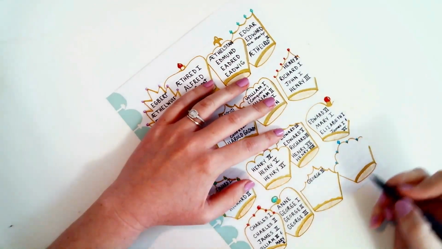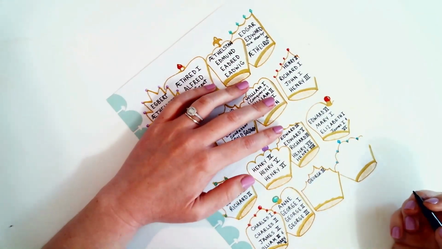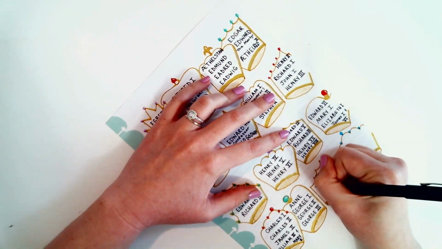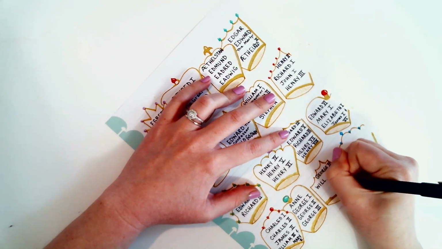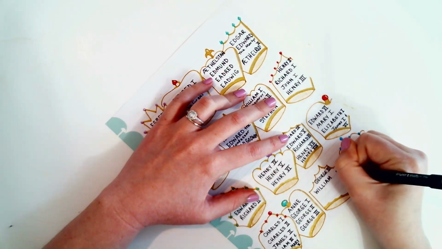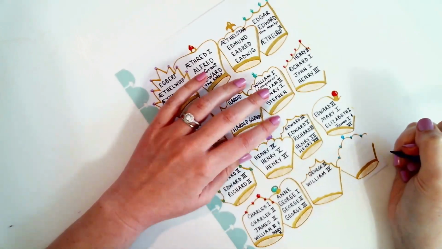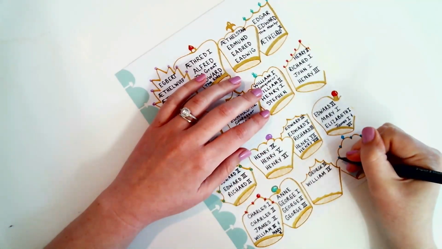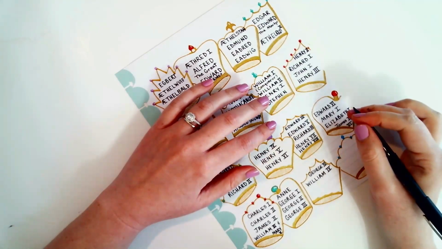So then the throne had to move to another of George III's sons, and he had a lot of sons. He had a lot of children. I want to say at least 15. And this son was called William IV. Now all these sons were getting old, and no one had a clear heir.